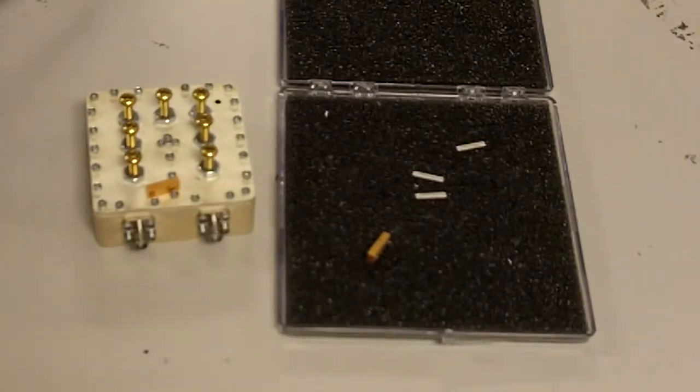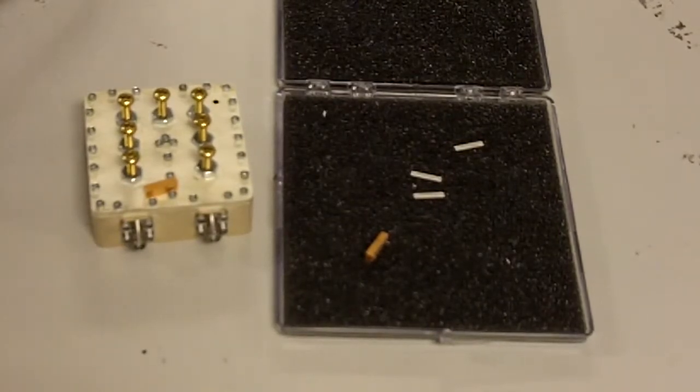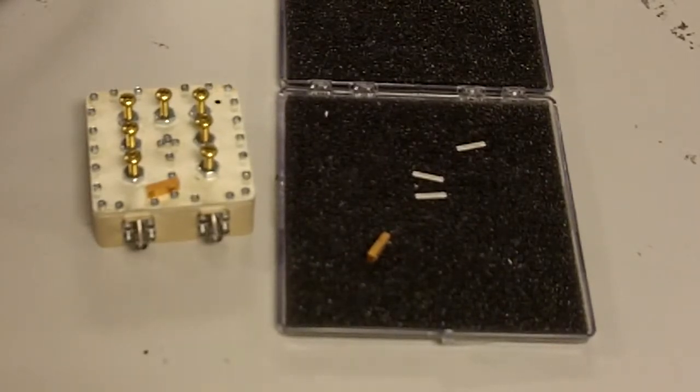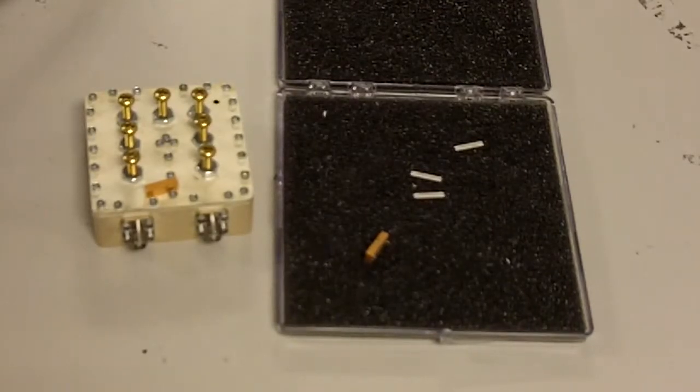It goes right down on the customer's board, and voila, you have a high frequency 20 gigahertz high performing filter that is at least 10 times smaller and 10 times lighter than an equivalent waveguide or cavity filter.